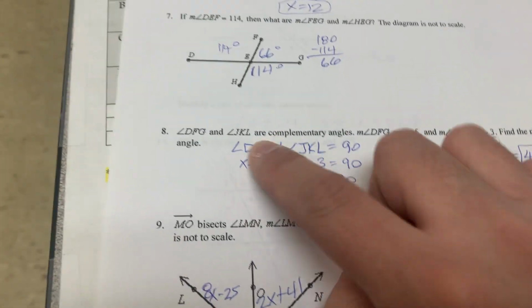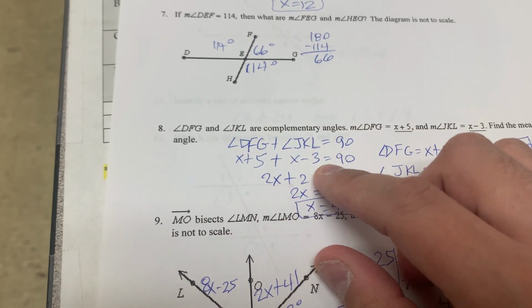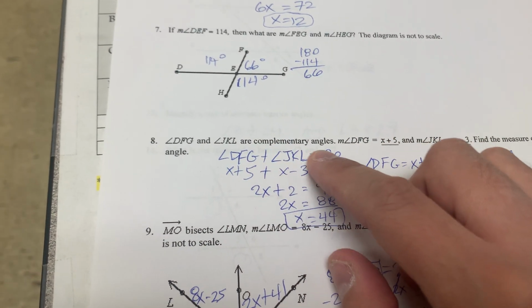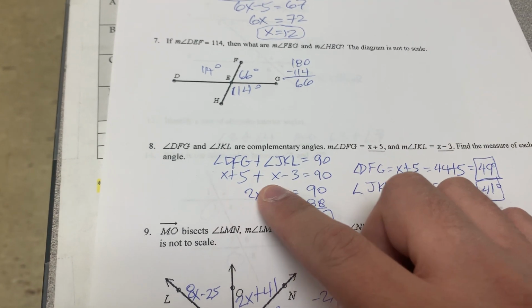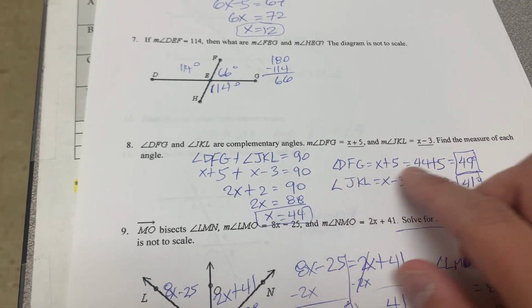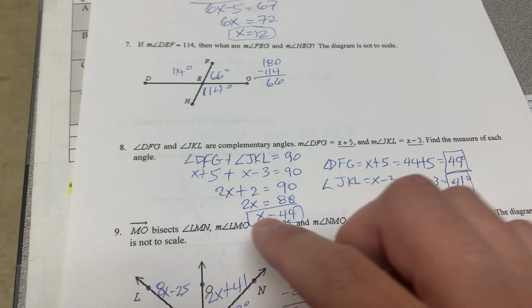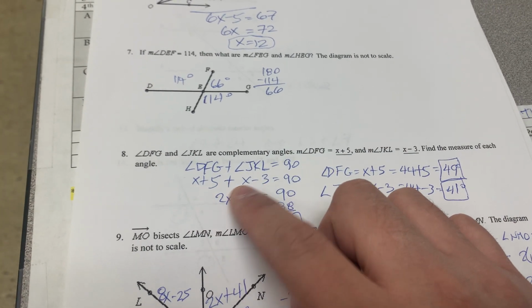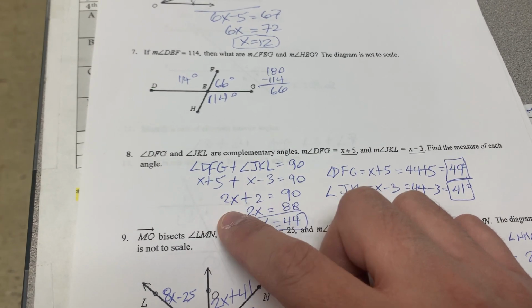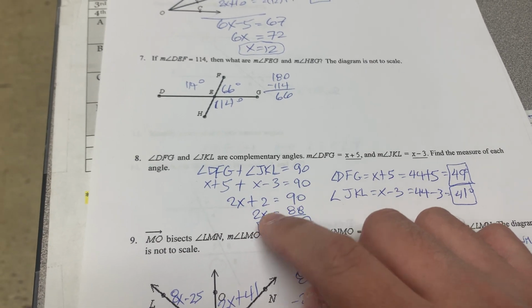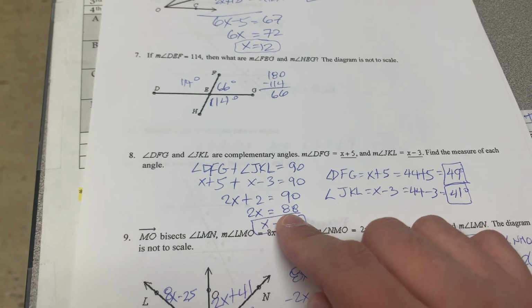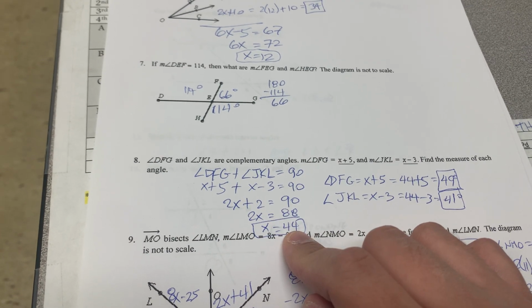Okay, number 8, if DFG and JKL are complementary, that means they add up to 90 degrees. And the first part is x plus 5, the second part is x minus 3, then name the measurement of each angle. Well, now I can just add them up together. X and x is 2x, 5 minus 3 is 2. They have to add up to 90. Subtract 2 on both sides, you're going to get 2x equals 88, divide by 2, x is 44.